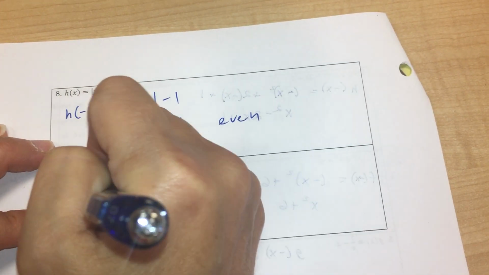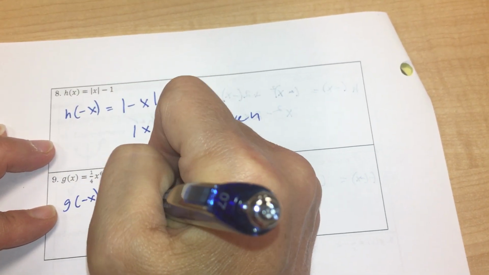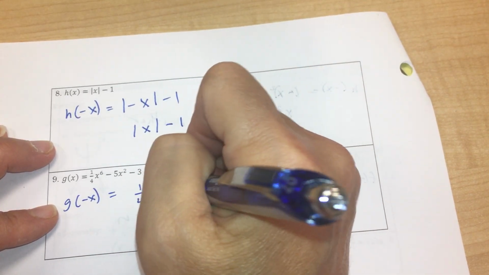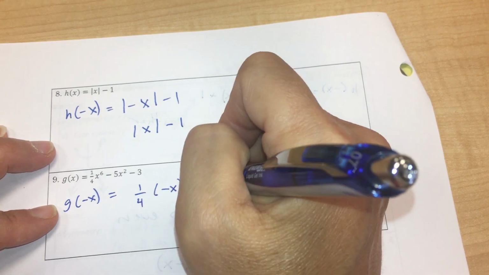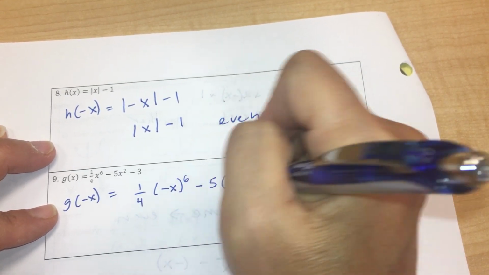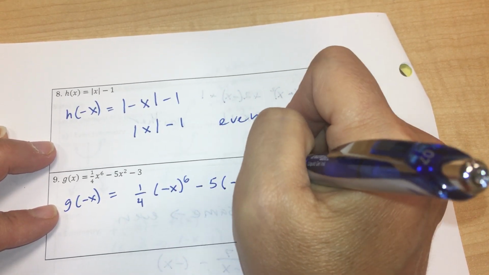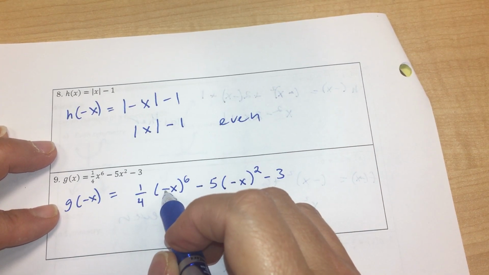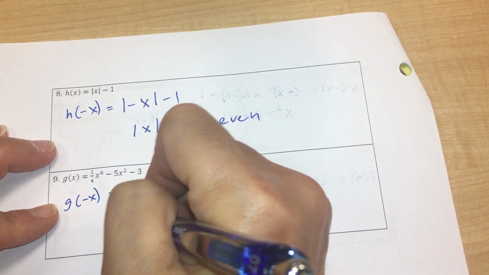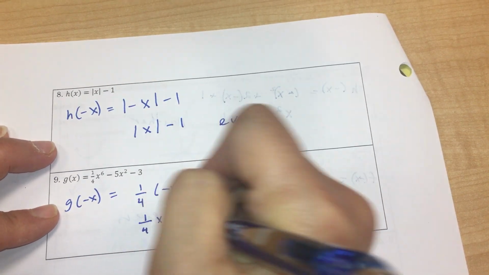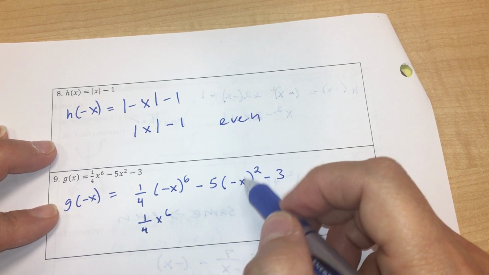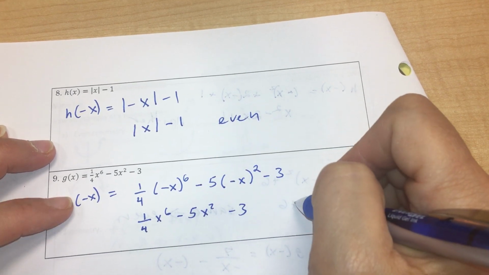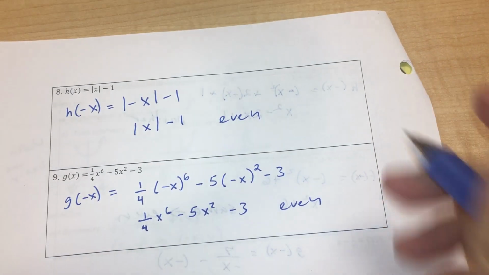And now g of negative x. And again, please do not cheap out. Please, it's not a lot of work here. If you have even or odd with no supporting algebra, I'm not taking it. Sorry. Not sorry. All right, so let's see. Negative 1 to the 6th power is just going to be 1, so it's just going to be 1/4 x to the 6th. That's just going to come out x squared. Oh, and this one's exactly the same, so it is even.